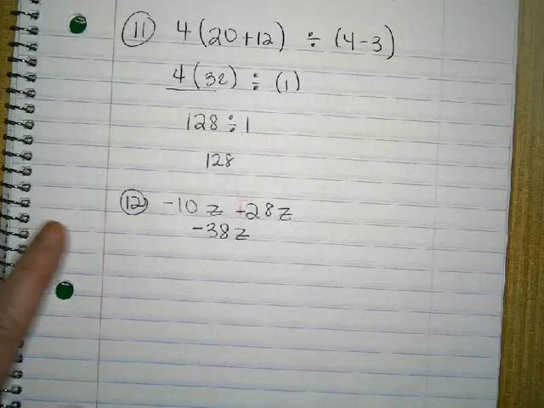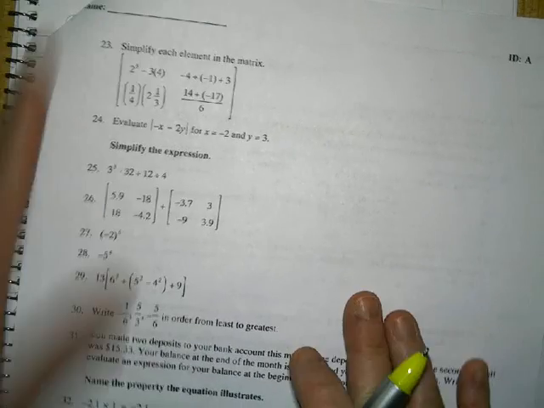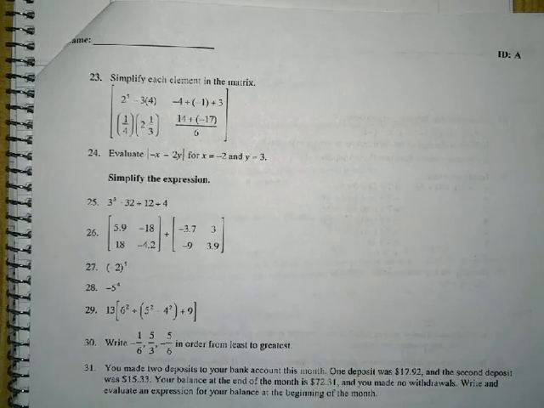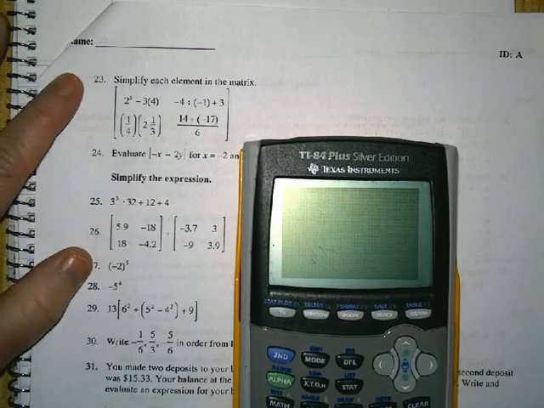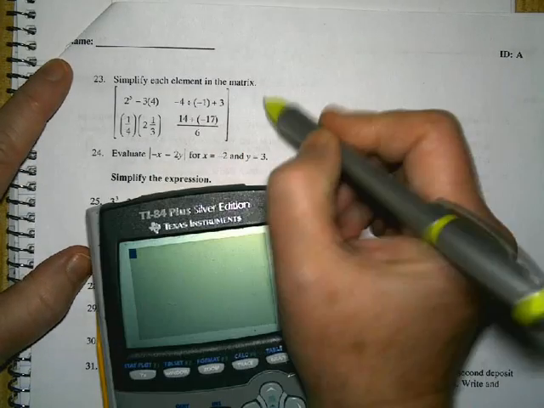Okay. 23. Oh my goodness, look at that problem. Did y'all think that was ugly? You put it in your calculator? Okay. Tell me what you did. Tell me what you typed. You put the whole thing in at one time? Okay. I did it all separately. You did it all separately. Okay. Tell me how to do that.